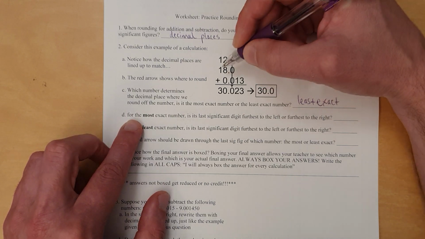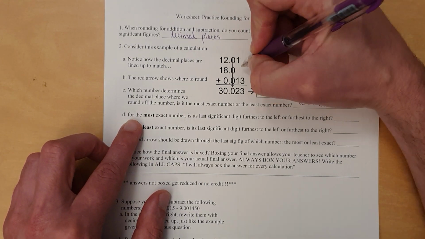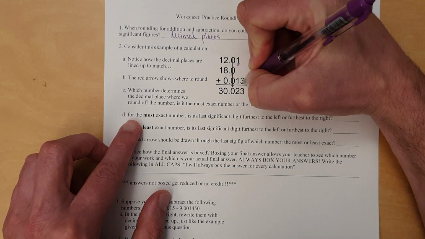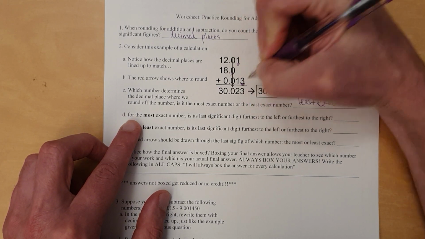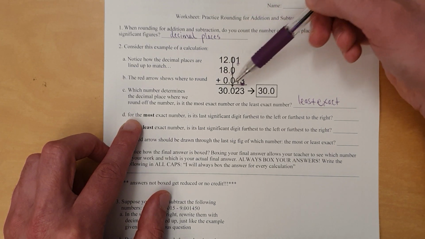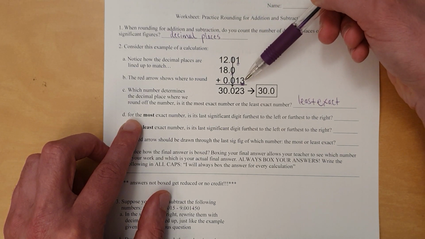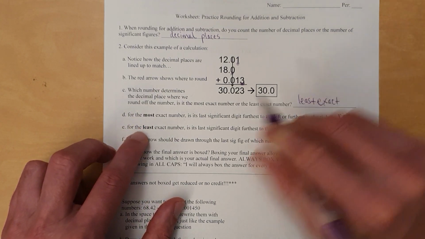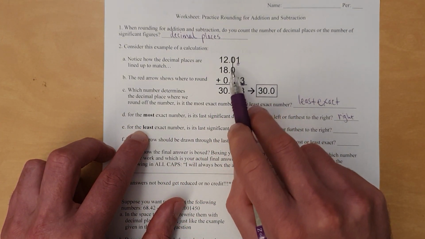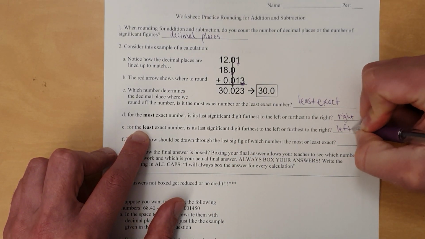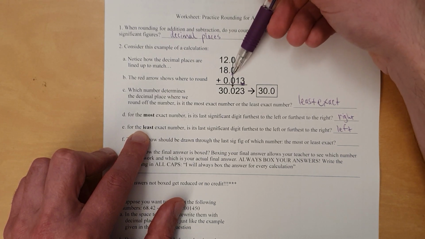The last significant digit determines whether it's most exact or least exact. For this number, it's this one. For this number, it's this one. For this number, this is the last significant figure. So the most exact number is the one with the most decimal places, the last sig fig furthest to the right. The least exact number is the one with the fewest decimal places, the one whose last significant digit is furthest to the left.